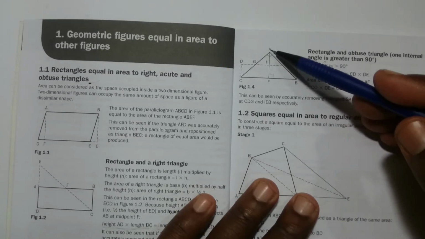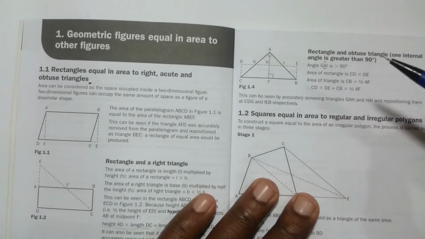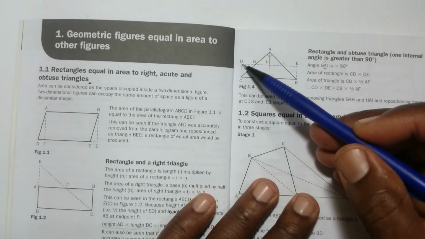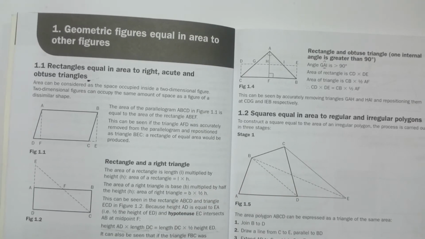So half of AF, and whatever you get from dividing it by 2, it will become DC and EB. And that's how we get the areas of different shapes into a rectangle.